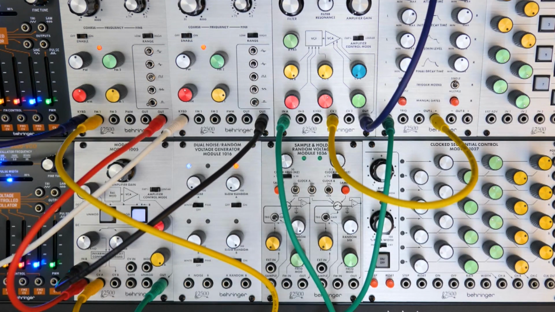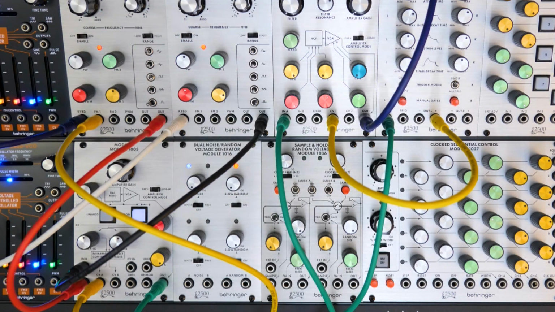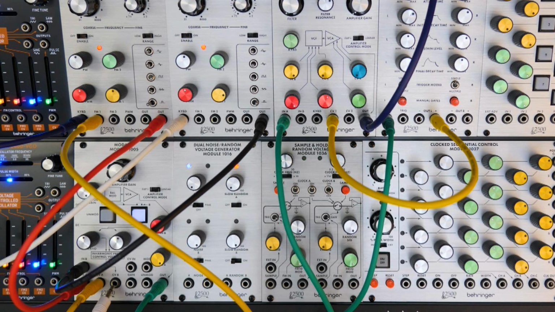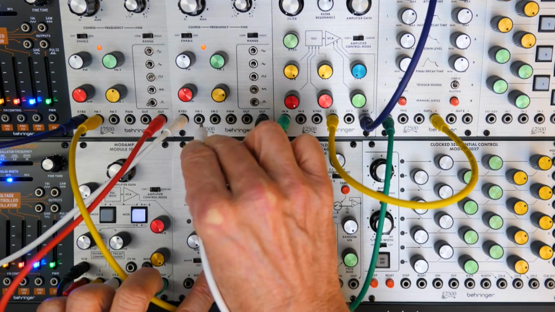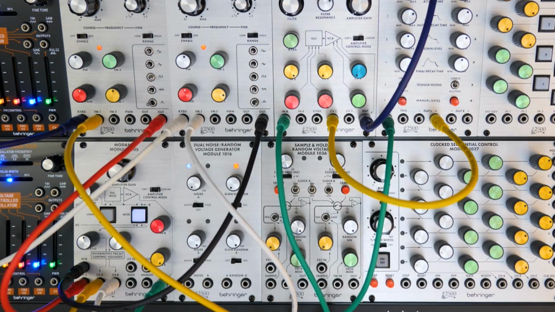FM stands for frequency modulation, and the control voltage coming out of this CVA slot is modulating the frequency of oscillator number 1 here. We are going to do the same thing with the other oscillator, so we plug a cable into the slot CVB and plug it here into the slot FM1 of oscillator number 2.